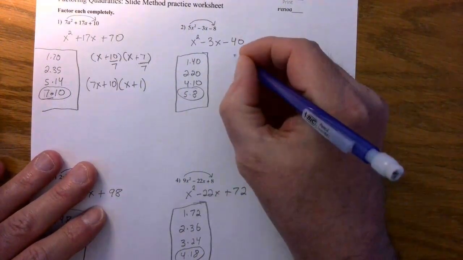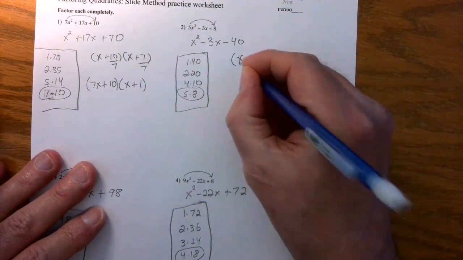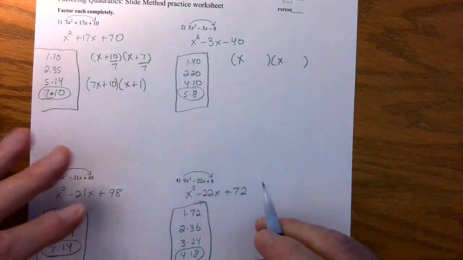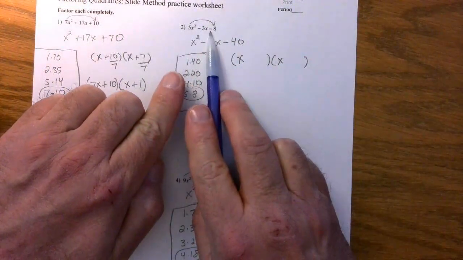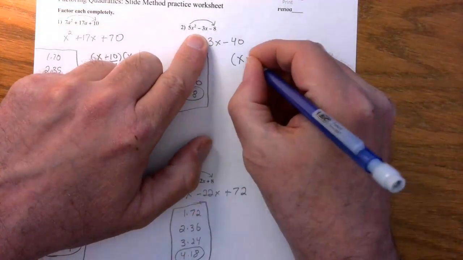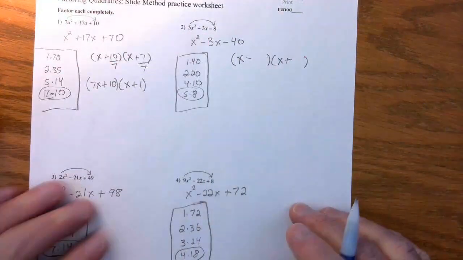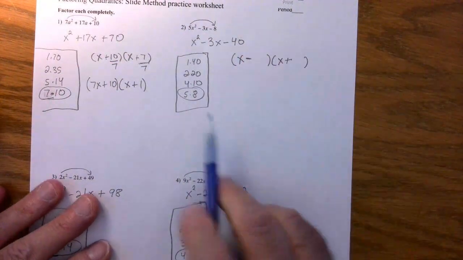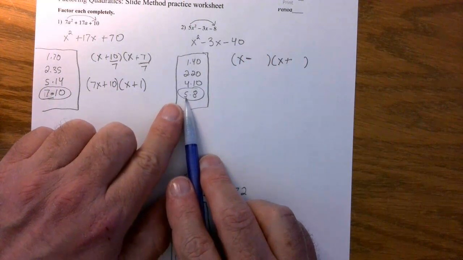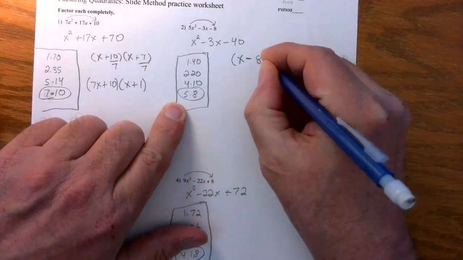All right, so go ahead. Go for the answer. Put your X right here, where it always goes. Okay, guys, these signs are different. I like to put the negative first, whatever it is. 5 and 8, then I put the 5 last. Little goes last. So make sure the 5 goes with the plus, the 8 goes with the negative.